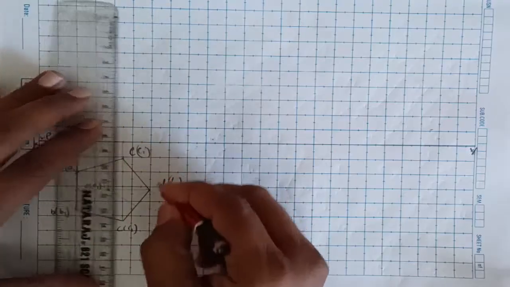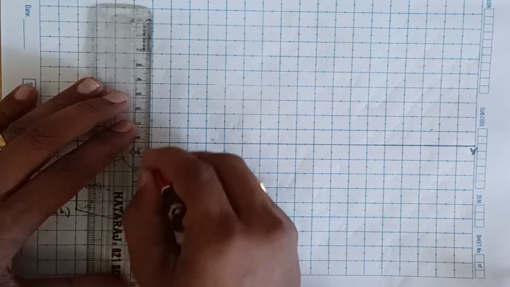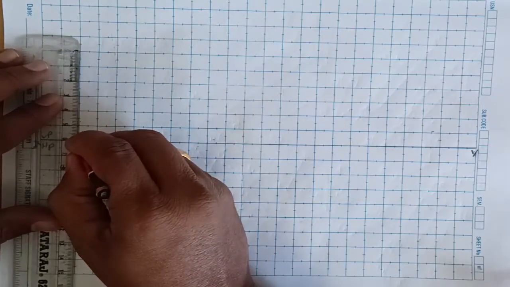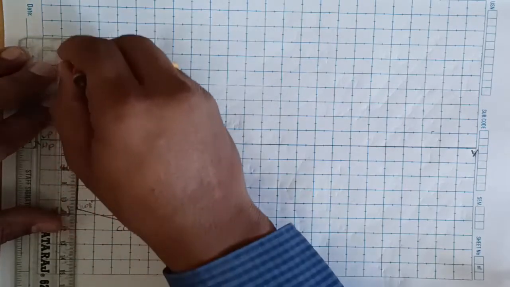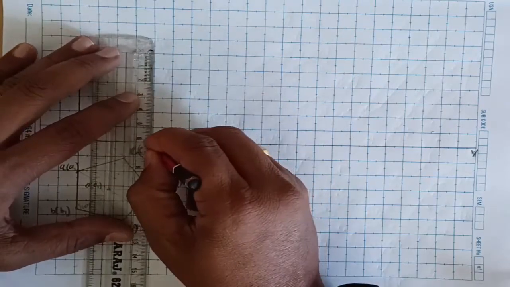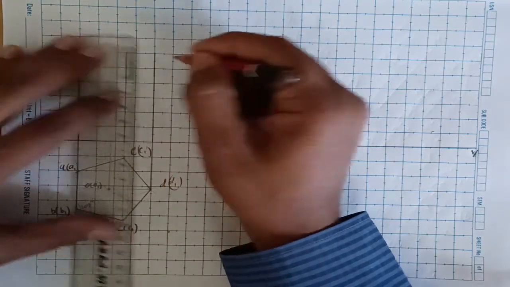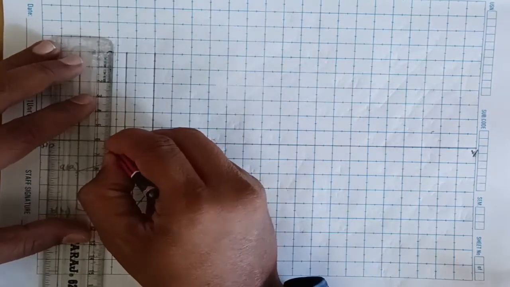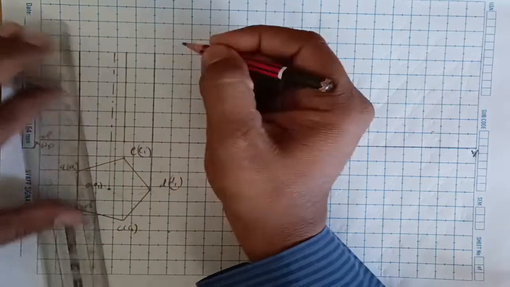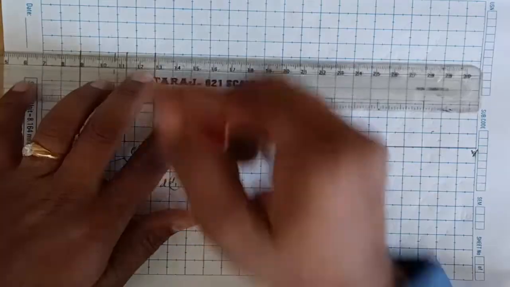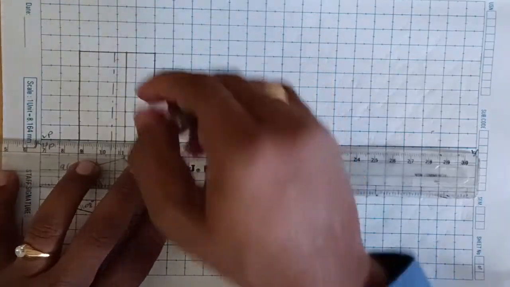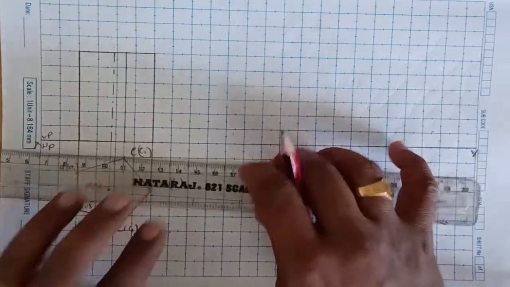You draw the projection lines, and the height they gave is 60. So from the points we need to draw the 60 mm line. 60 from here, again 60, and then here 60, and then the center line using the axis line. Then join the top edge and then the bottom face.